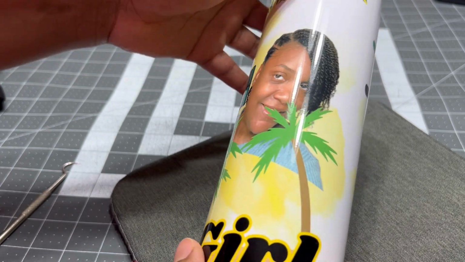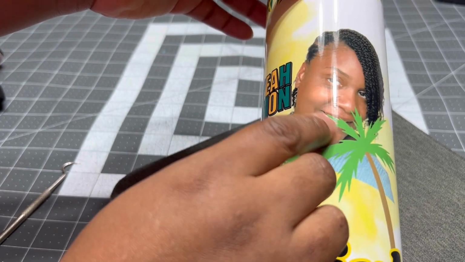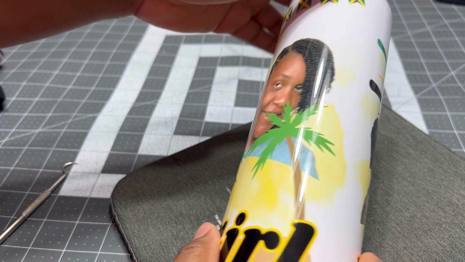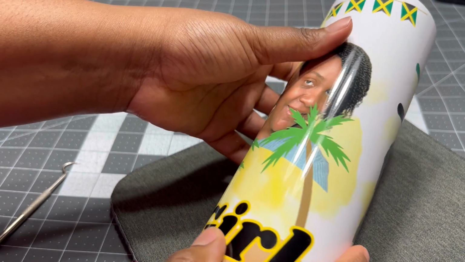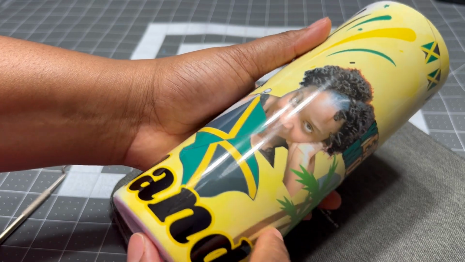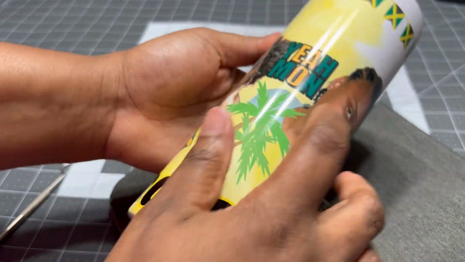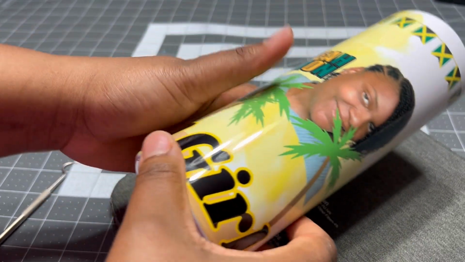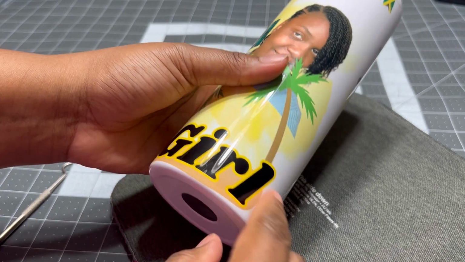Yeah, I'm an island girl. I should have removed my tree. Oh my god, I could have brought the tree down a little bit more. But look at this. It came out perfect. I know your pictures are going to be much better than mine. But let me know what you think.